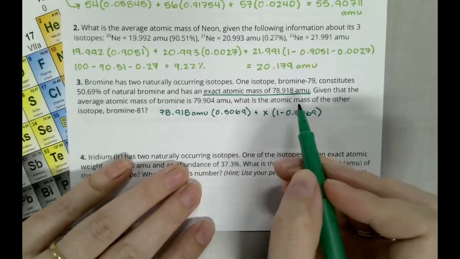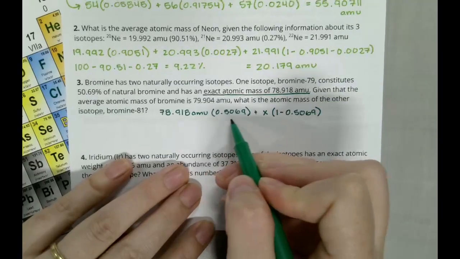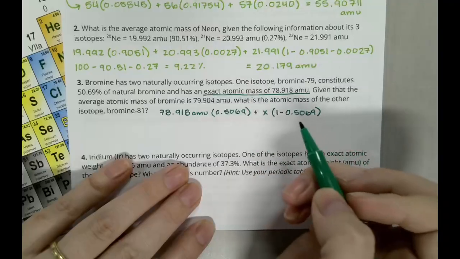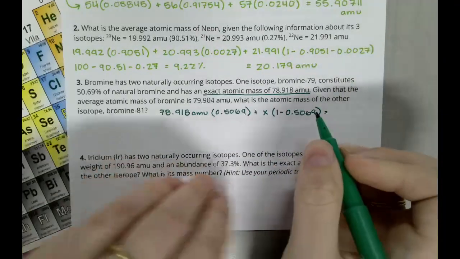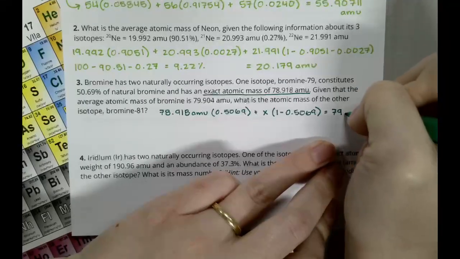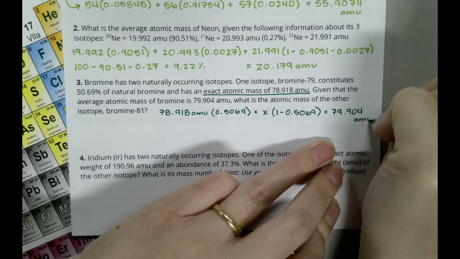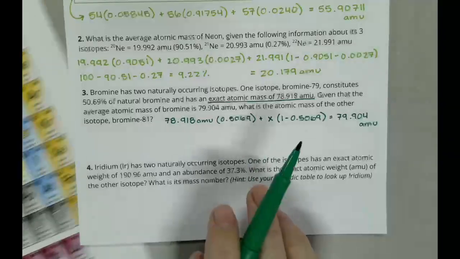Sometimes I write them out as like 50.69 over 100. That's fine too. This is just the shorter way of writing it, so I'm showing you this one today. And then it tells us the average atomic mass is 79.904 AMUs.